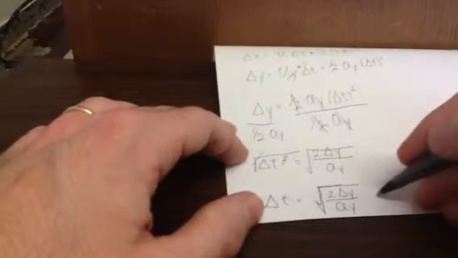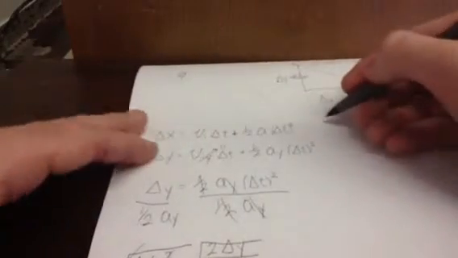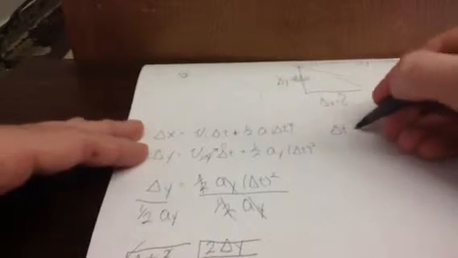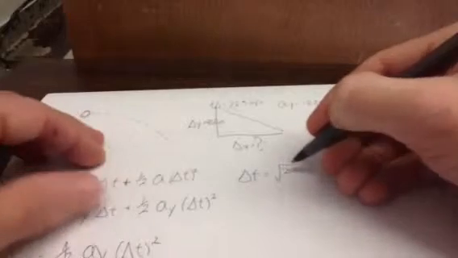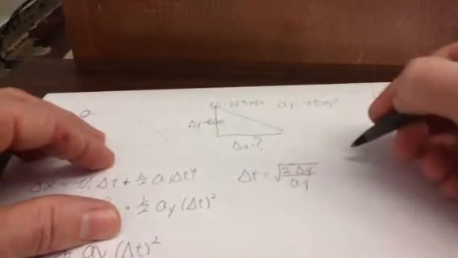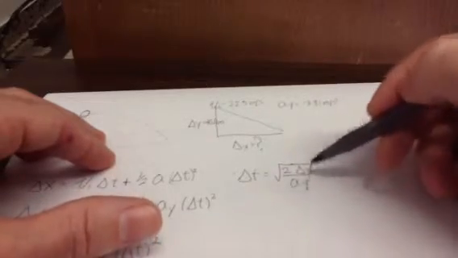So check it out. For our unit analysis, I'll start writing it up here. I'm just going to rewrite that equation we had before so we can keep it in mind. We saw that delta t is going to be equal to the square root of 2 times your delta y over your acceleration in the y component.